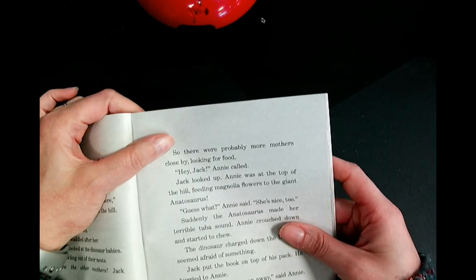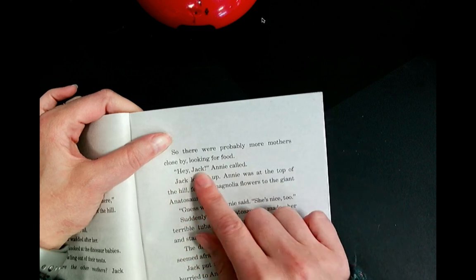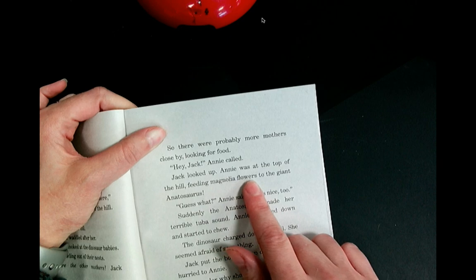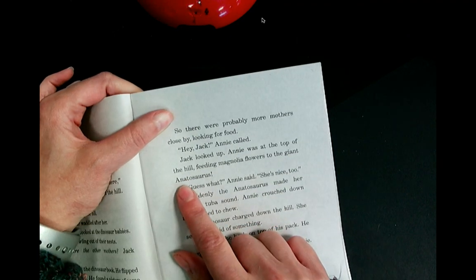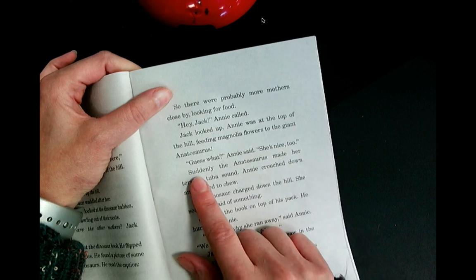So there were probably more mothers close by looking for food, he thought. Hey, Jack, Annie called. Jack looked up. Annie was at the top of the hill feeding magnolia flowers to the giant Anatosaurus. Guess what? Annie said. She's nice too.